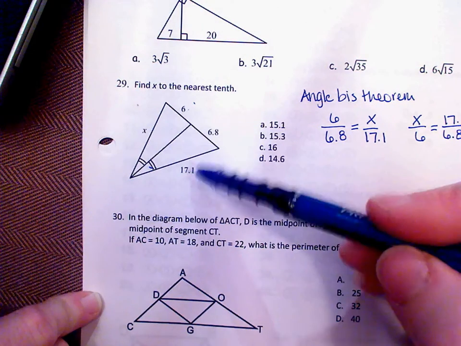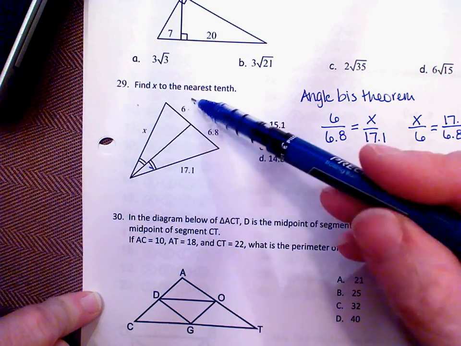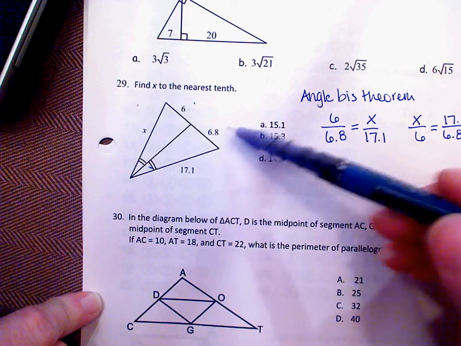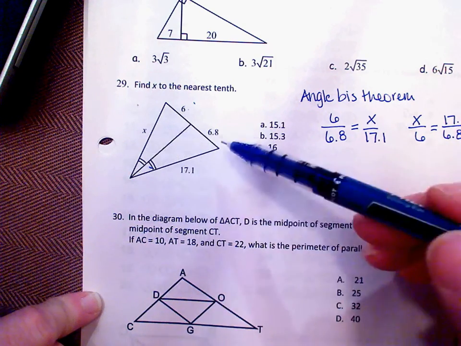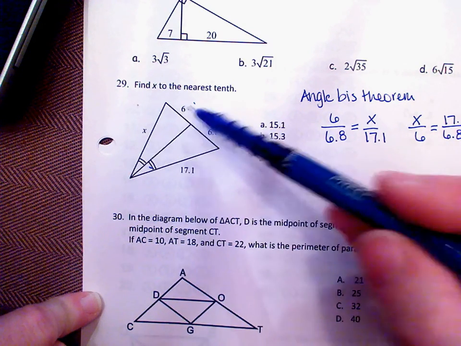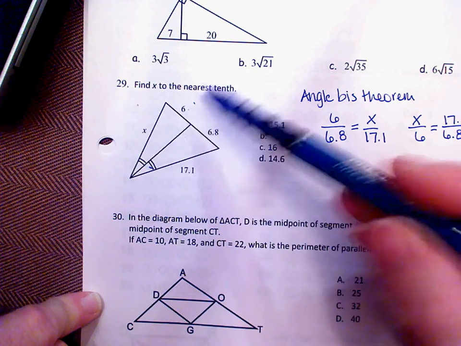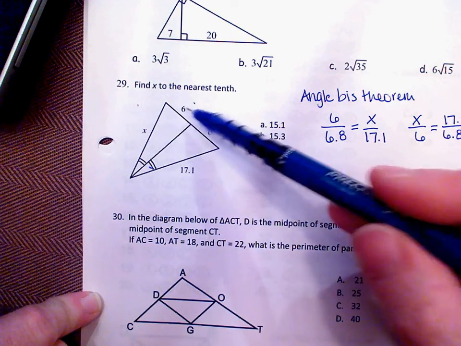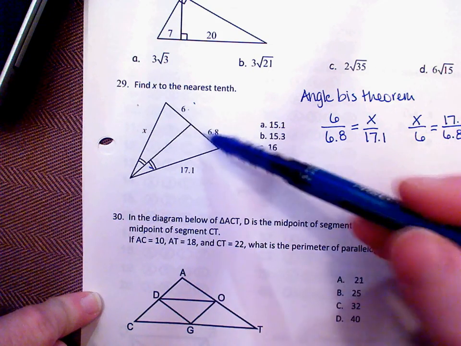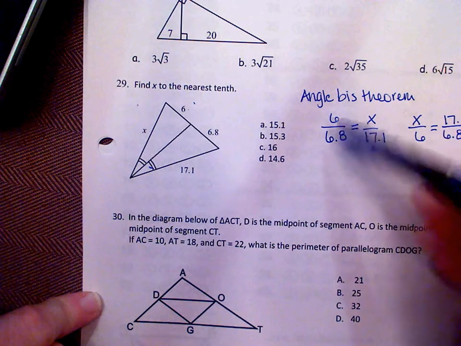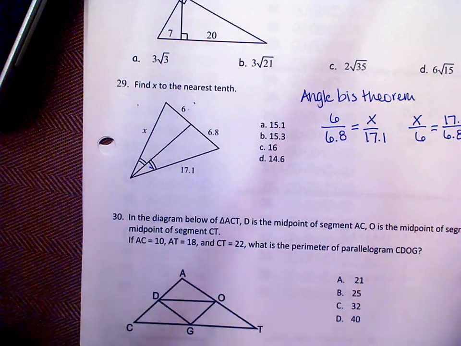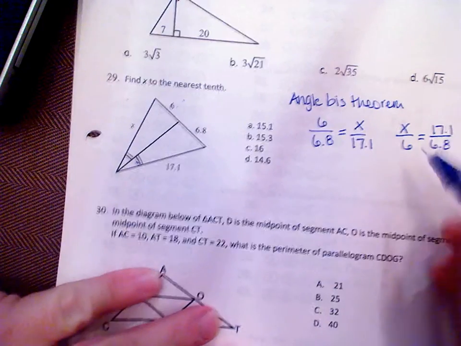You would not want to write a ratio with the 6 and the 17.1 because those do not correspond in any way, or the 6.8 and the x. They do not correspond in any way. The 6 corresponds to the x because they came from the same triangle, and the 6 corresponds to the 6.8 because they're both parts of that side. So you've got to have some consistency in how you set up your ratios.